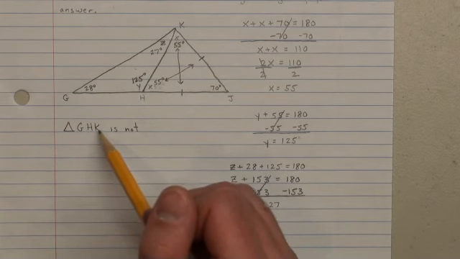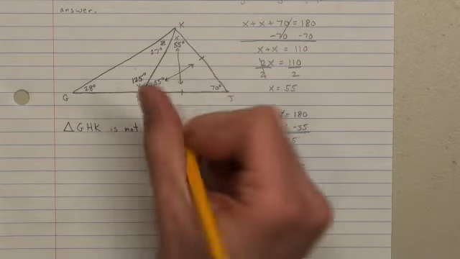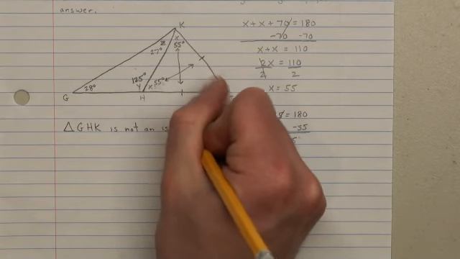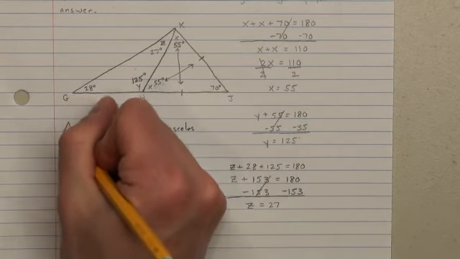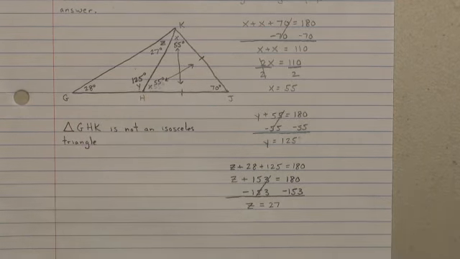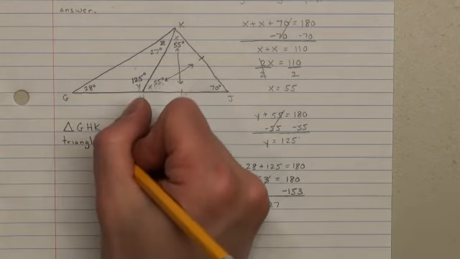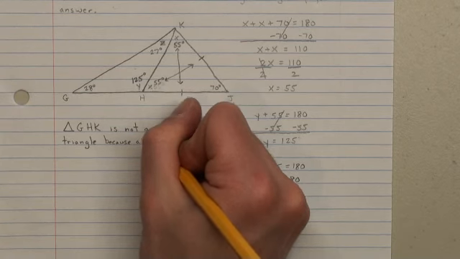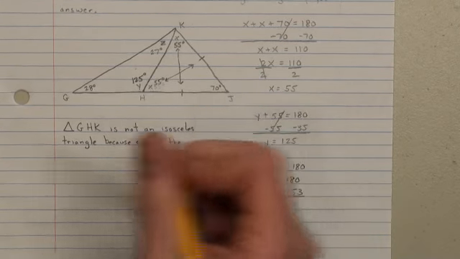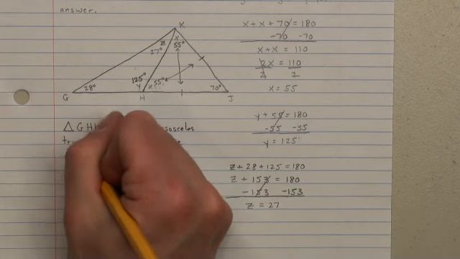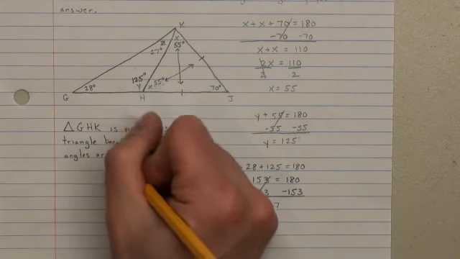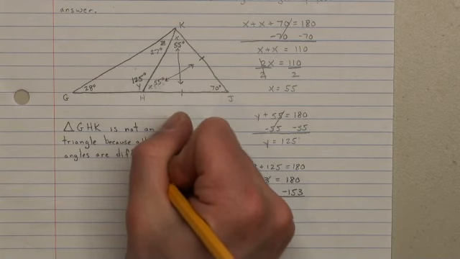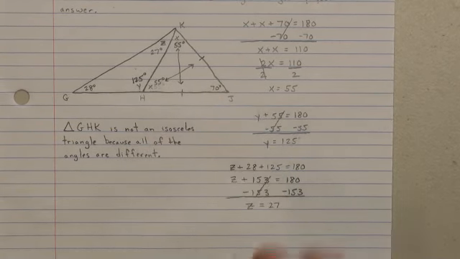So we're saying triangle GHK is not an isosceles triangle because all of the angles are different. And that's good enough. Now there's other things we can say, but I believe that would be the simplest one.